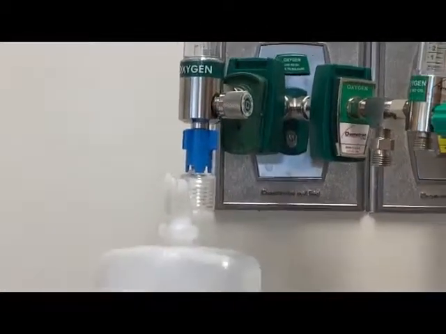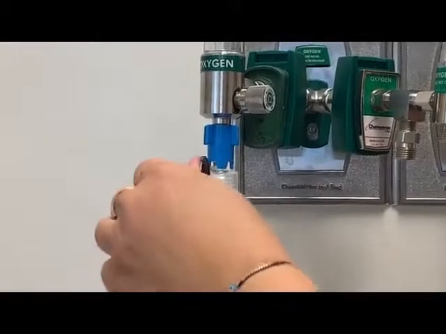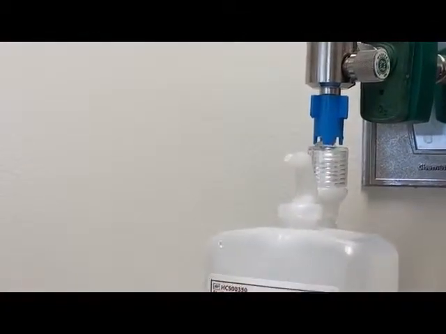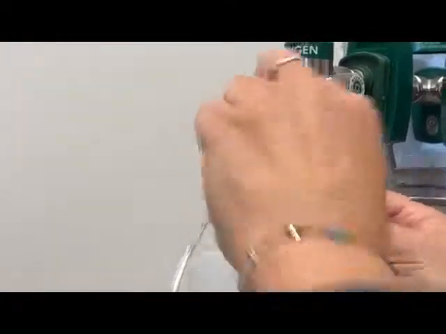Now my nasal cannula connection is going to be off the front here. I'm just going to twist this off, and then my oxygen will connect right there.